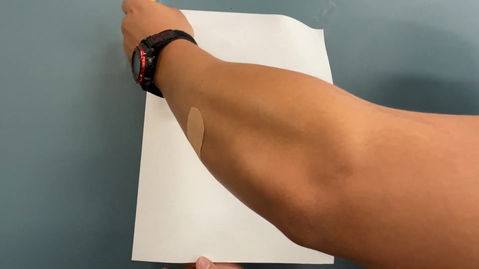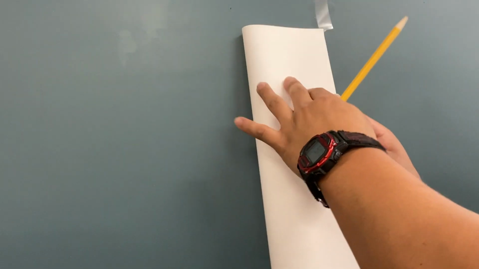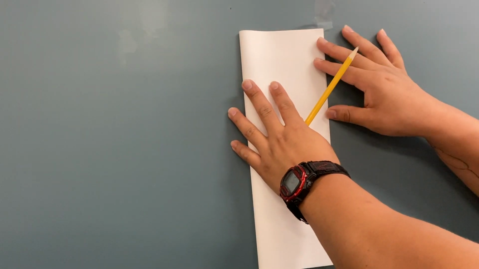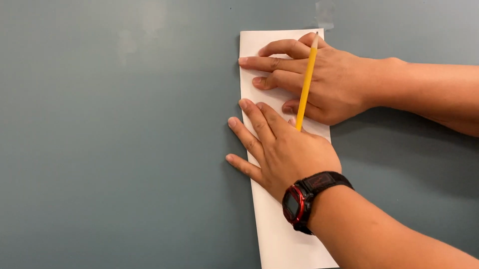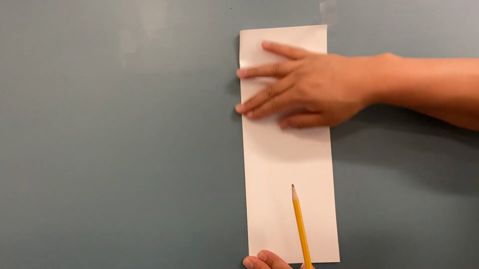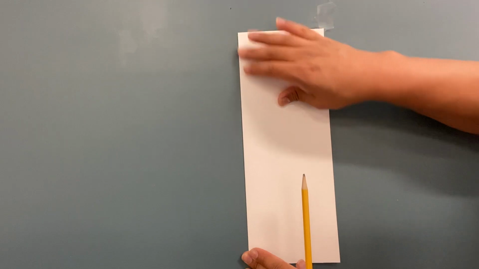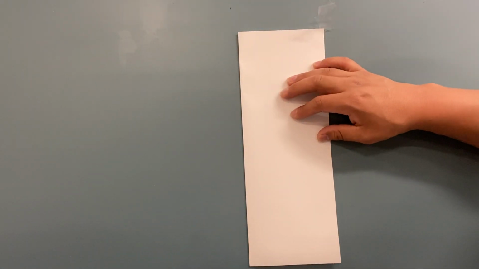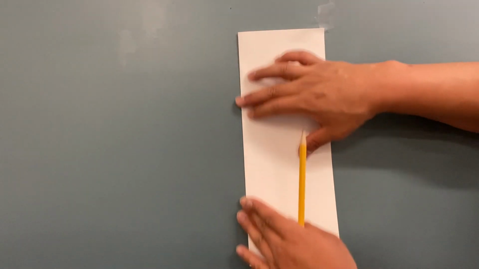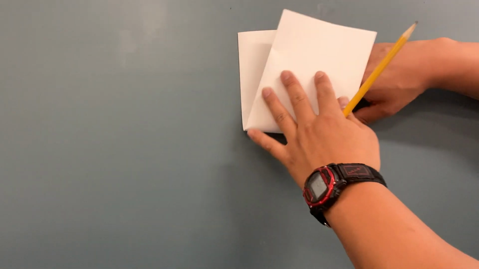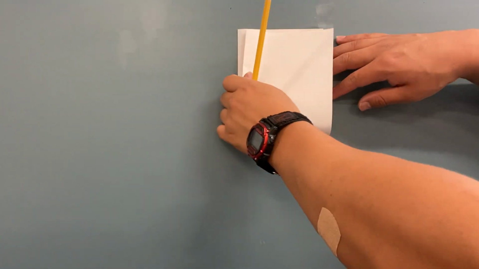So first thing I did after I wrote my name and flipped the paper over was this. I actually folded my paper like this, and I'm going to tell you why in just a moment after I'm done with these folds. Folded it like that, crease it down, and I fold it back up like this.